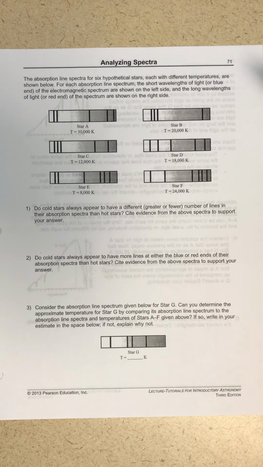So anytime we look at a star, we're going to see an absorption line spectra because we're always going to have cooler, lower density material on top of hotter, opaque material. All right, absorption line spectra for 6 hypothetical stars, each with different temperatures, are shown below.